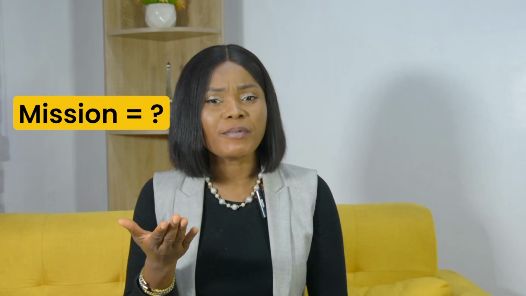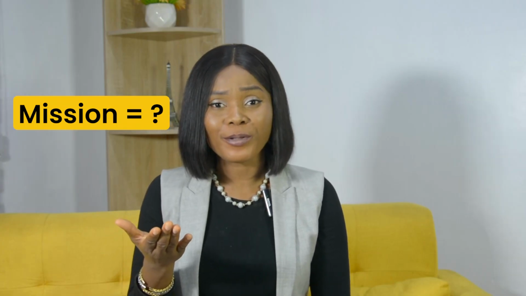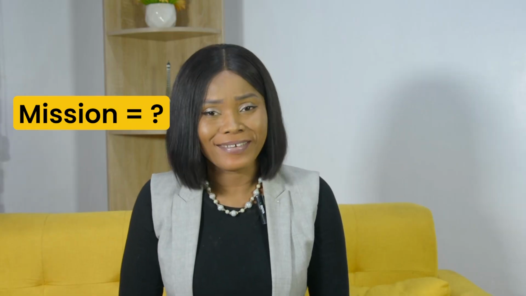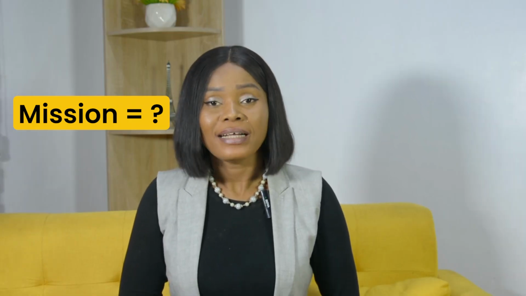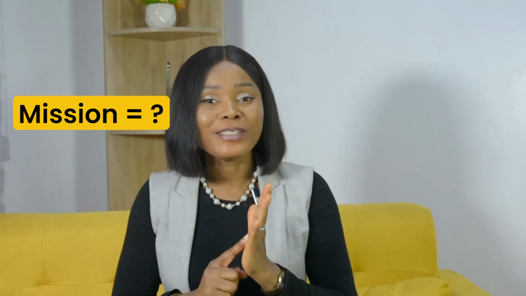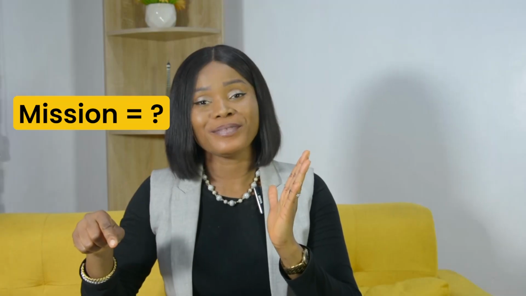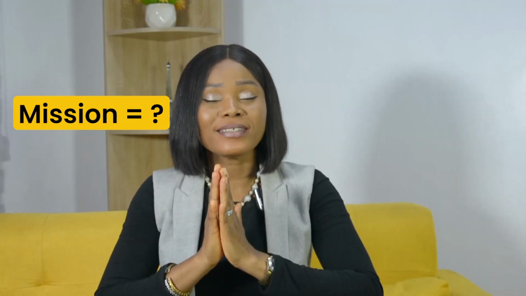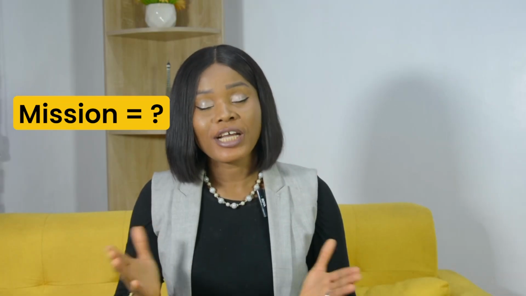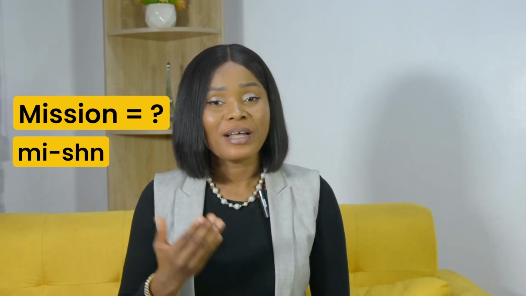What sound comes before your sion? Is it a vowel? Of course not. It's an S. So it wouldn't say zhun, because that S is not a vowel. It will make the sound sh. So we say mission.